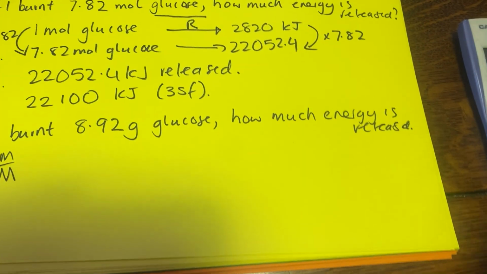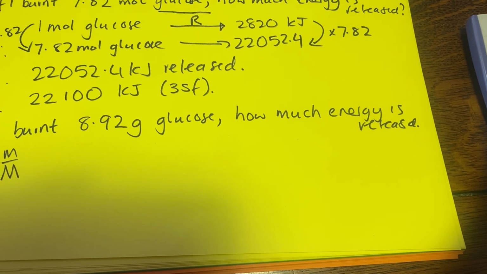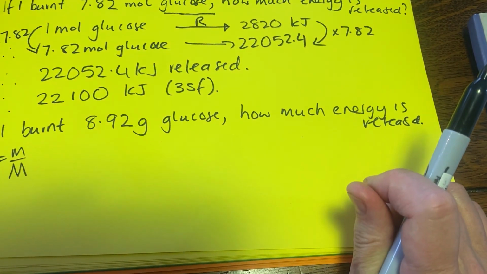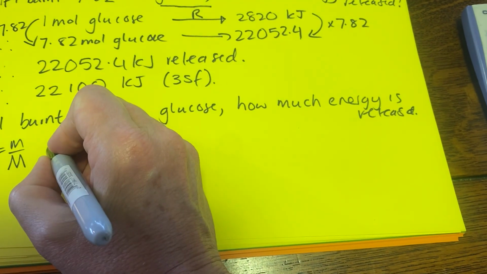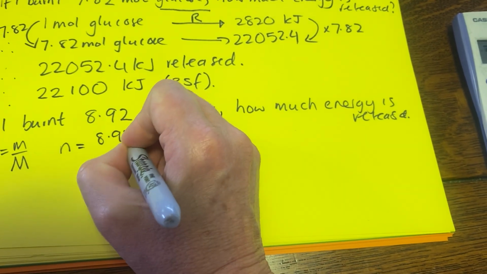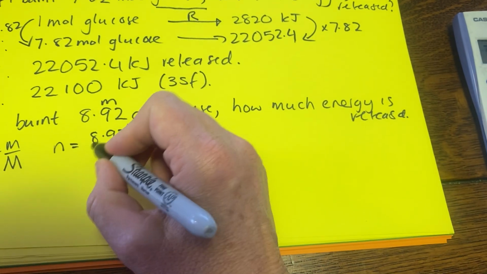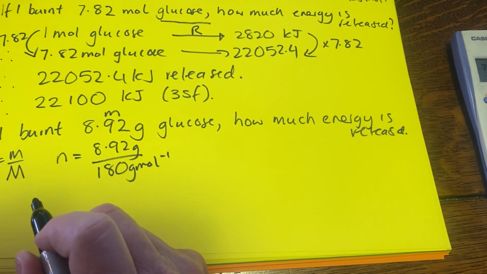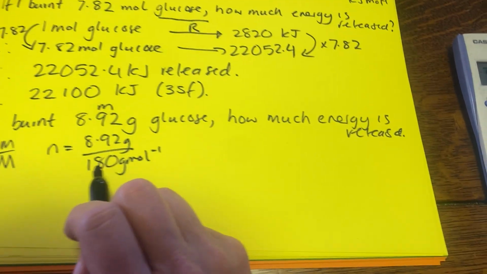So the molar mass of glucose is, I'm just going to make this up, but I think it's 180 grams per mole. So the number of moles is equal to 8.92 grams, which is the little m or the mass, divided by 180 grams per mole, which is the big M, the molar mass. You'll get given this, you won't need to calculate this.